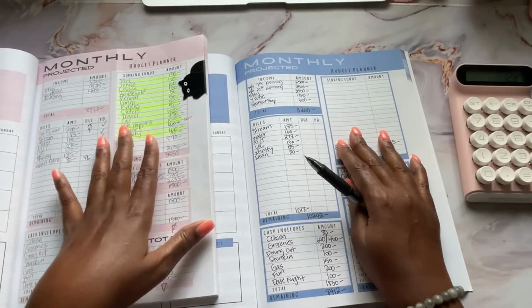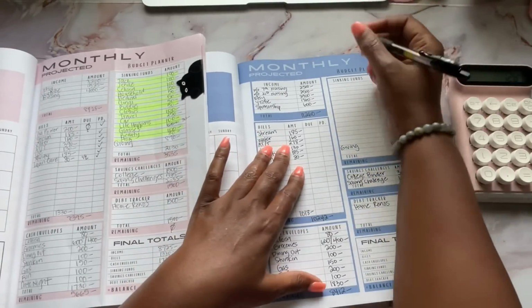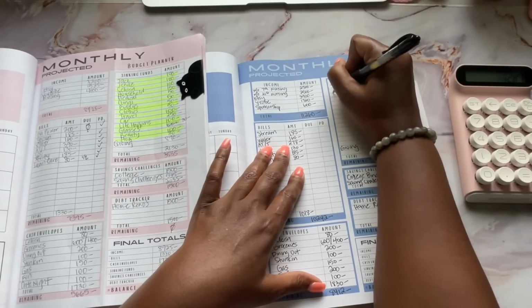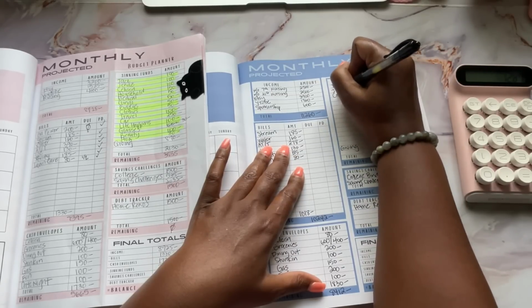And I'll move some around if I need. Like, Car doesn't need $250 this time, so I'm going to move some around. So Jace, Janae, let me carry over all these and I'll be right back.